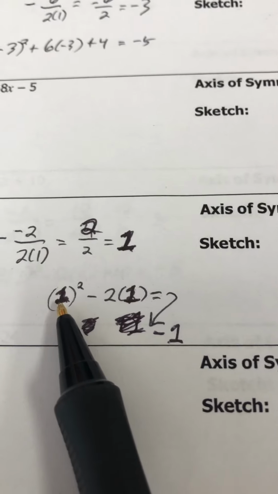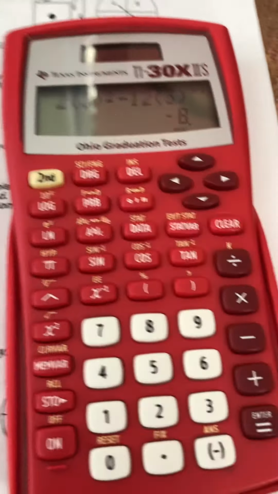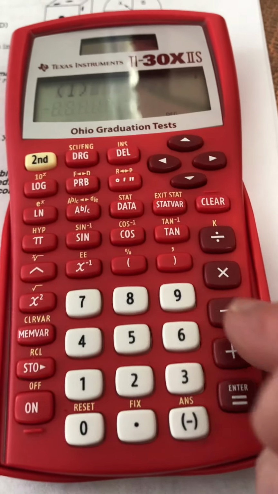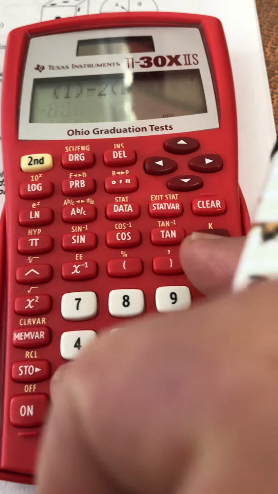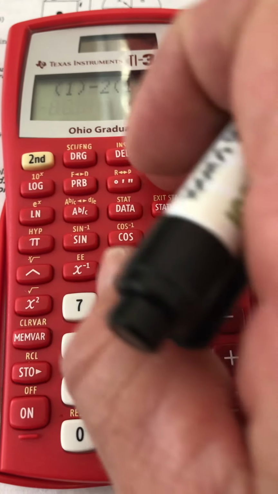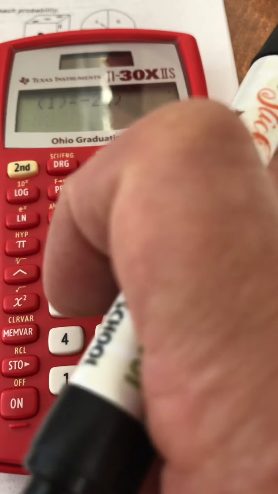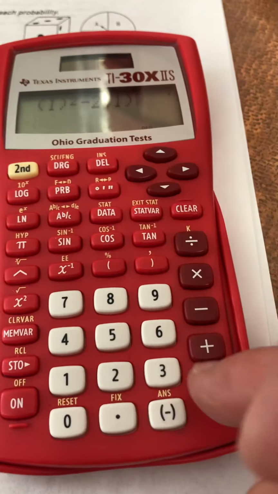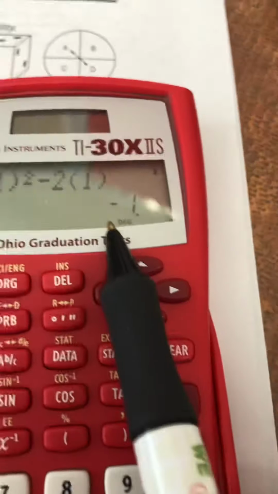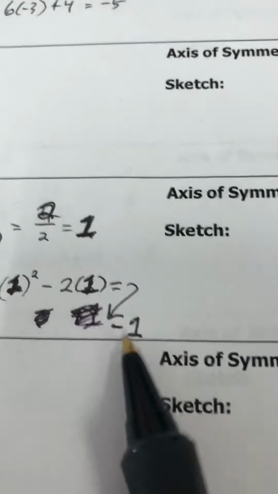Yes, when you plug into your calculator, let me show you how you would plug that in. You just, in parentheses, 1 minus the 2 times the 1. Let me go back before I make another mistake and square that. Minus 2, 1, and then I hit equals, and I got negative 1. Okay, so that's my y value.